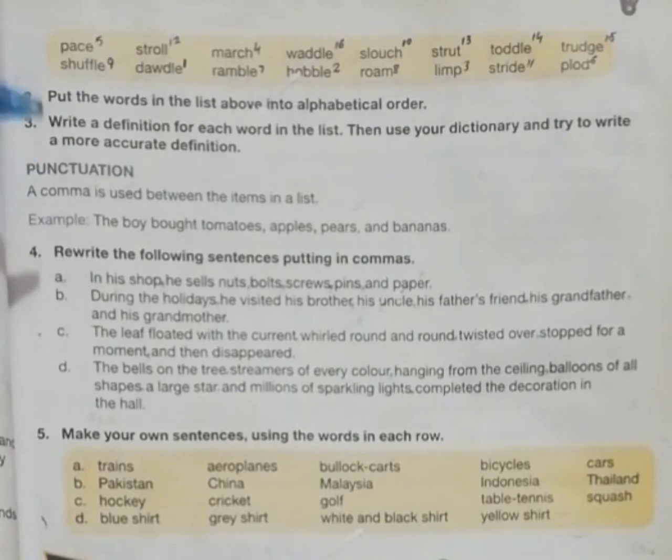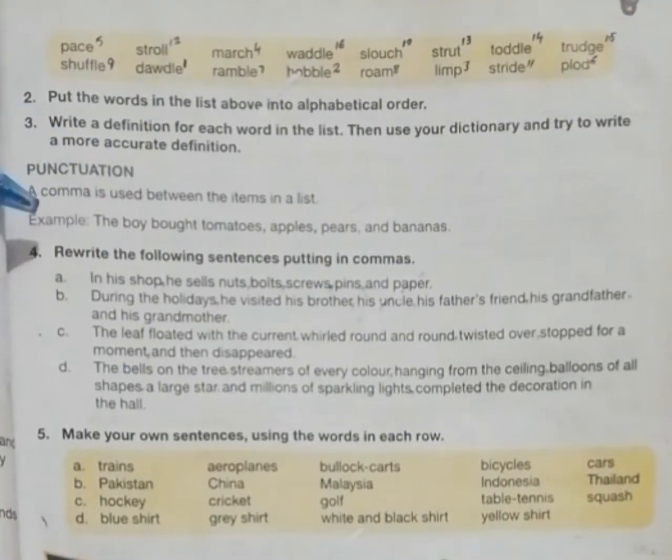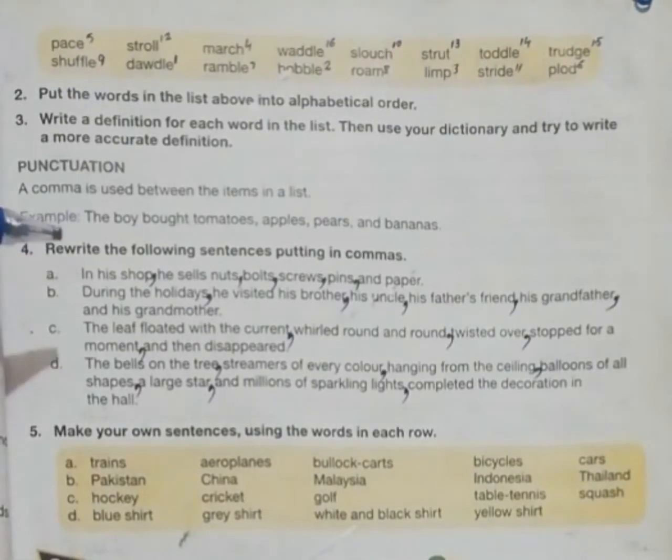Moving towards the next topic that we have in our exercise, the topic is punctuation. And in punctuation we have the rule of comma. So a comma is used between the items in a list. For example, the boy bought tomatoes, apples, pears and bananas. So the question here is rewrite the following sentences putting in commas.